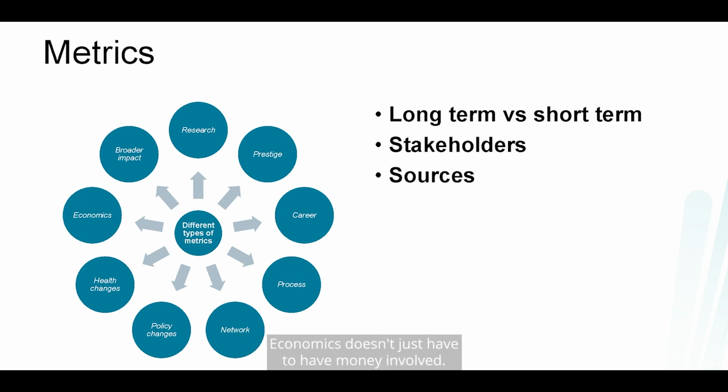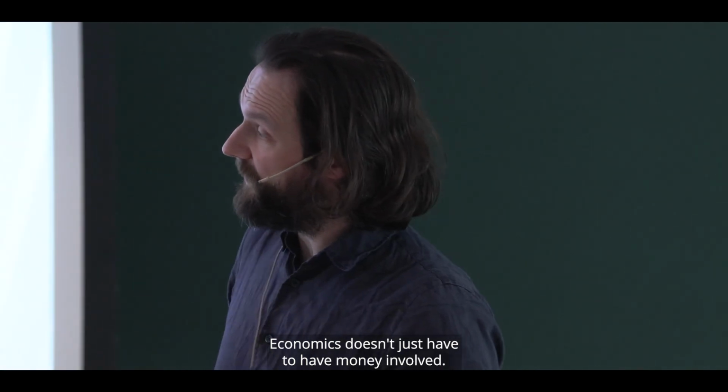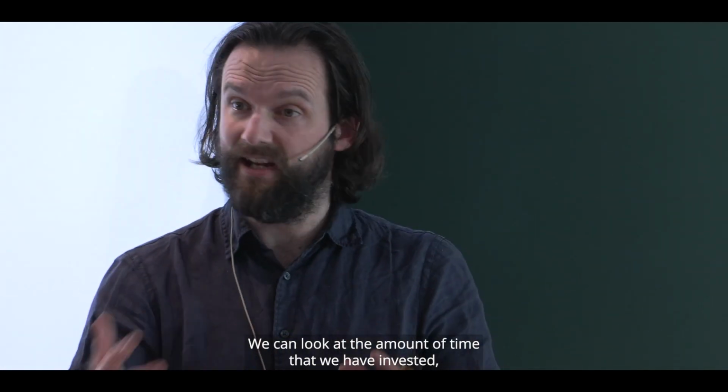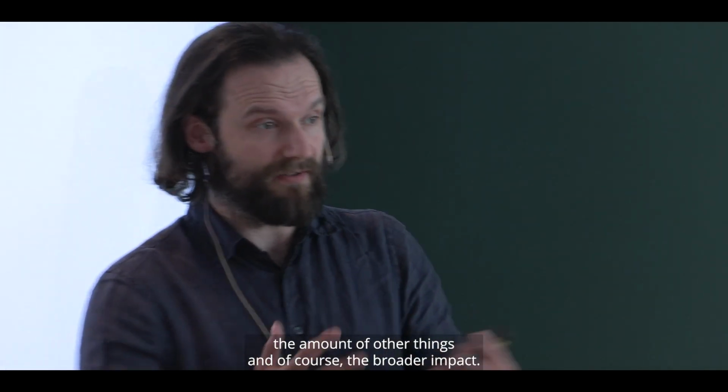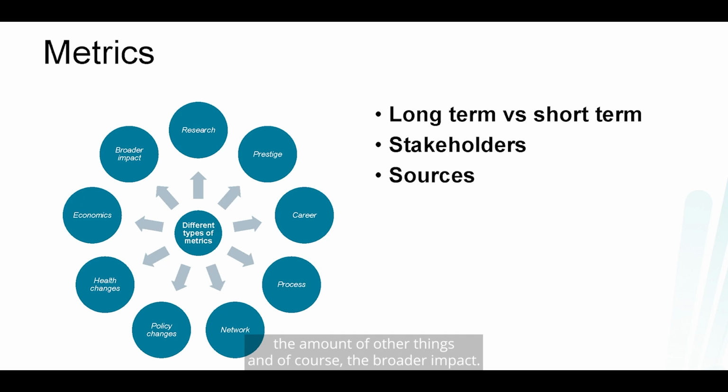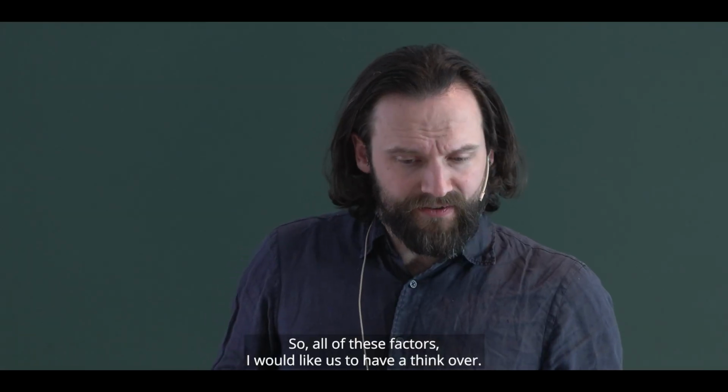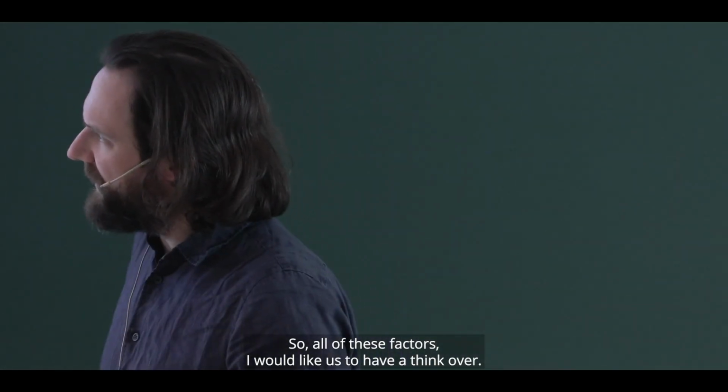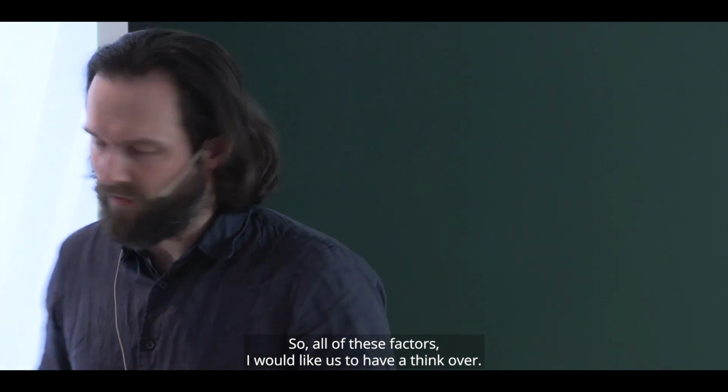Economics doesn't just have to have money involved. We can look at the amount of time that we have invested, the amount of other things, and of course the broader impact. Now that's something that anyone who's a researcher will be aware of, our impact. What have we achieved? So all of these factors, I would like us to have a think over.